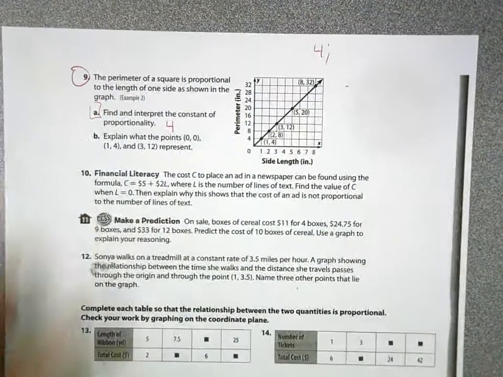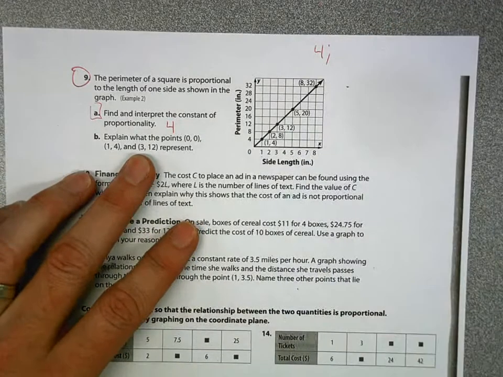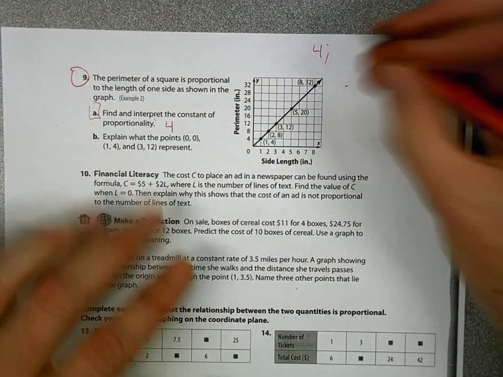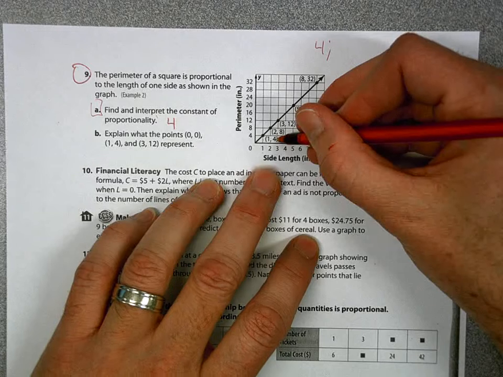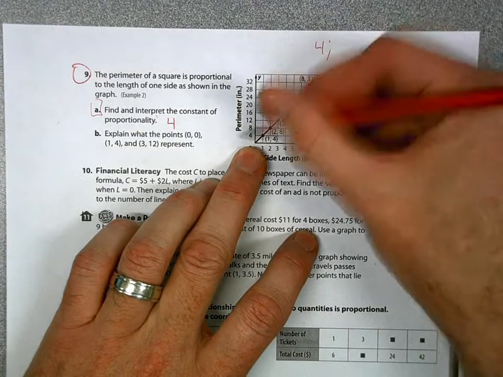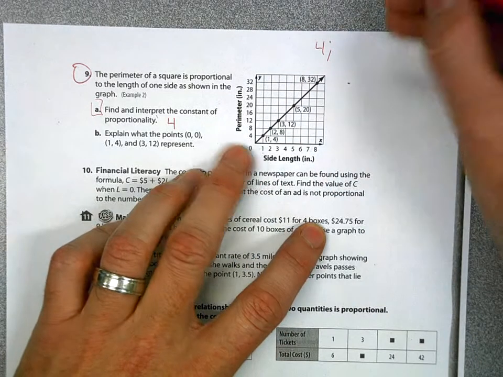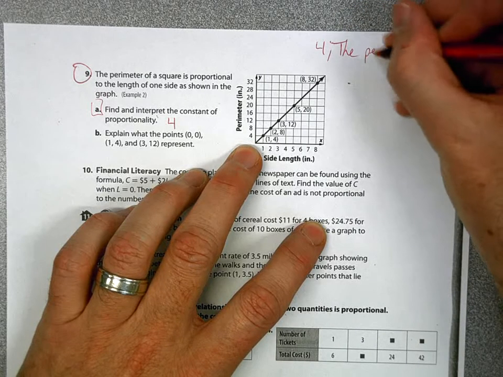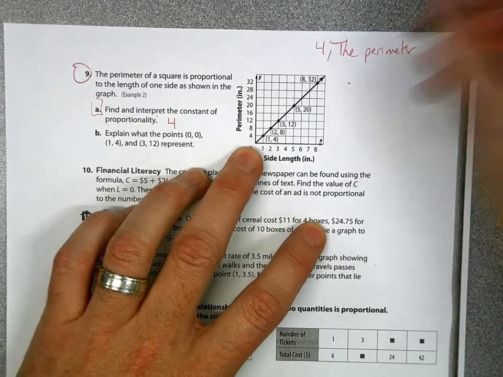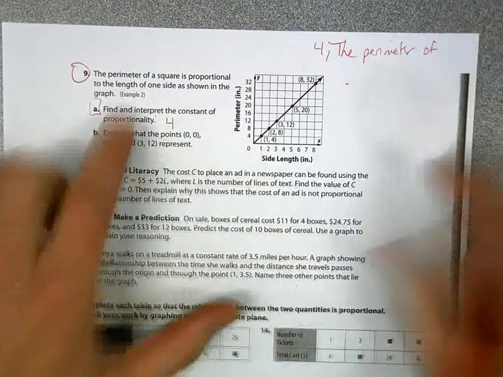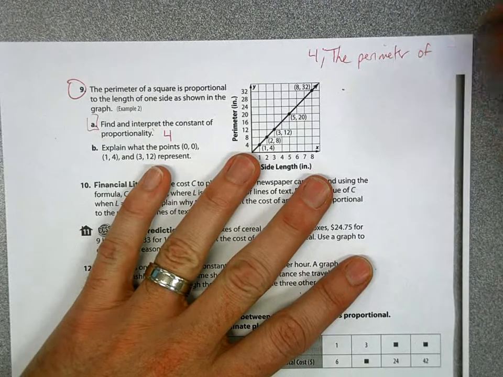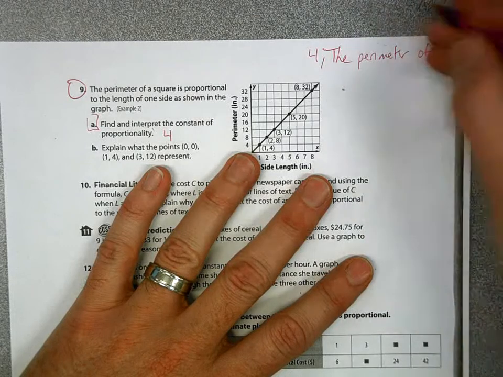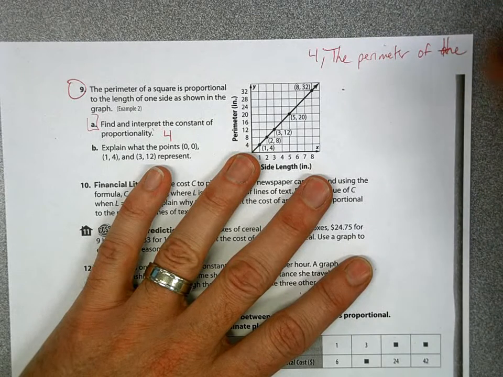Maybe I'll move it up here to view the rest of my answer. Okay? And interpretation-wise, you could just say, remember, y is 4. So the perimeter of, and it says of a square, maybe even put the square that they're talking about here. The perimeter, no, I guess it's any square.